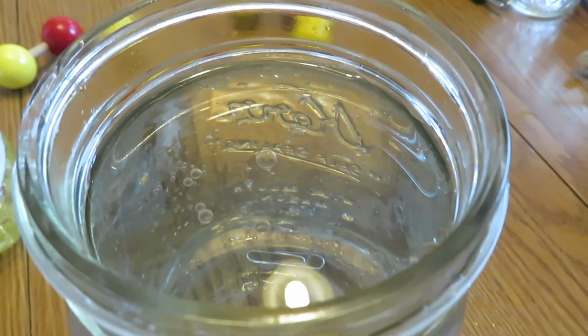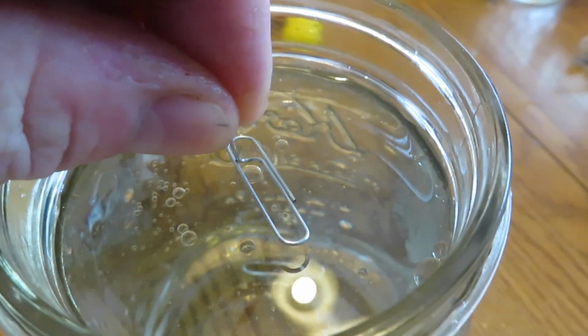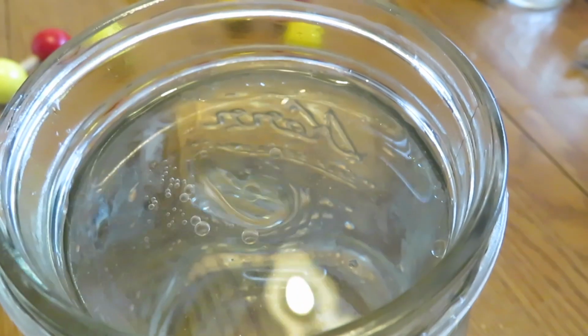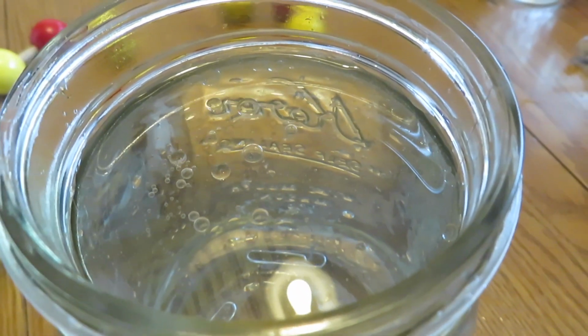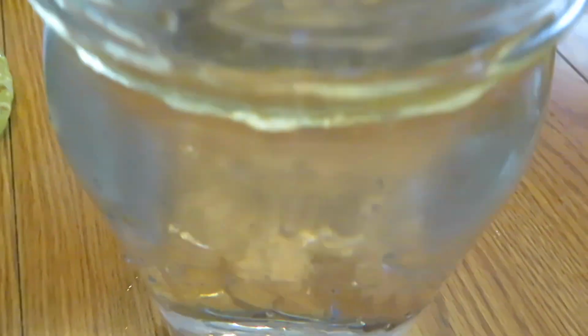When I try my paperclip trick, it doesn't work so well. Let's try again, just to make sure I wasn't too rough with the thing. And down it goes. So you can't float the paperclip on the oil the way you can on the water because it doesn't have the surface tension, because it doesn't have the polar covalent bonds.